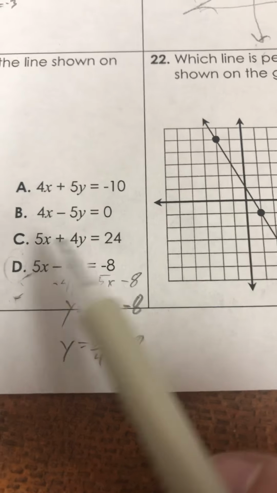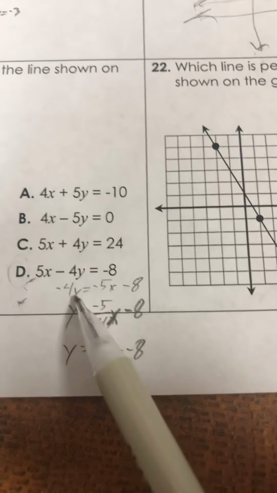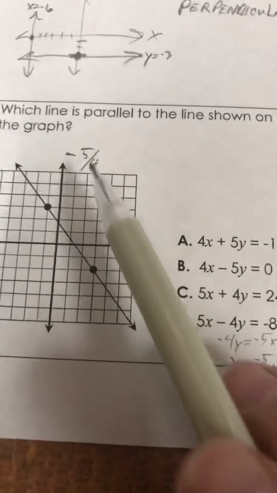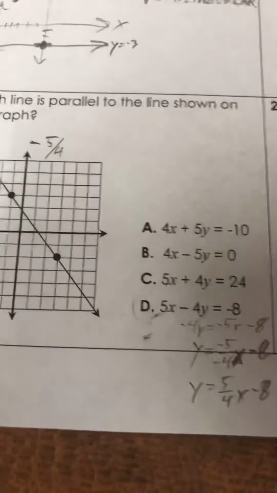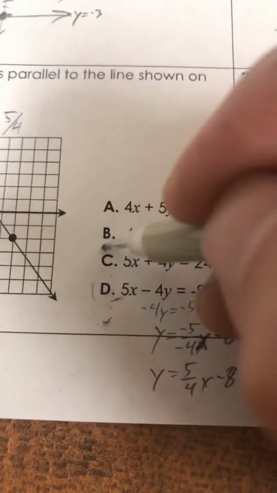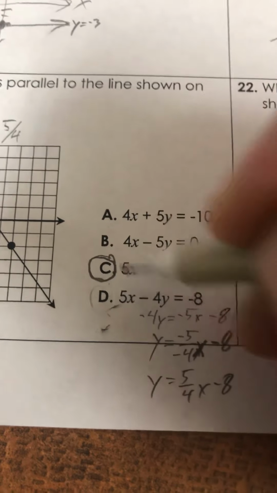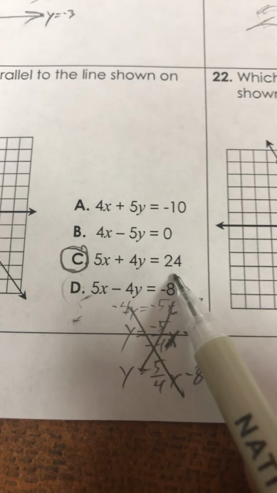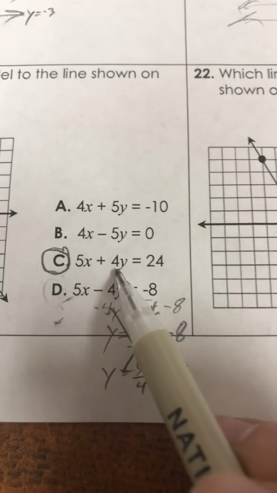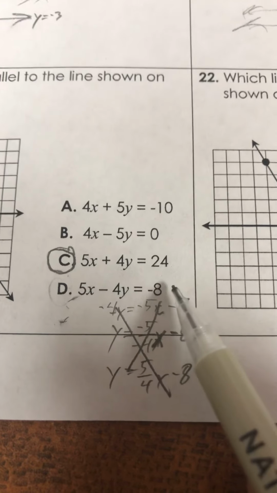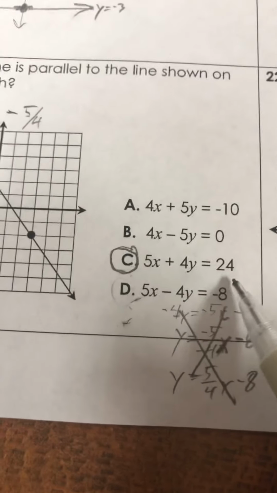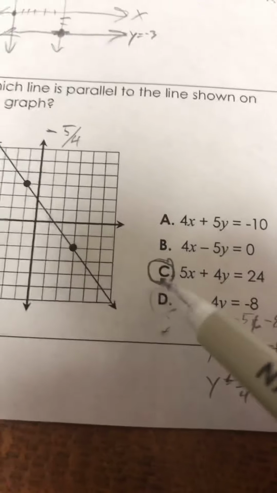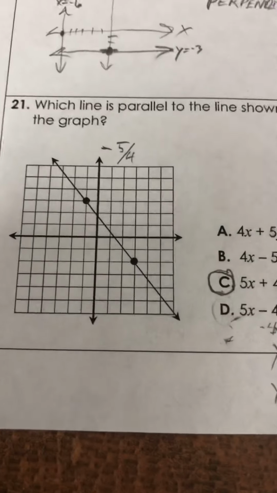This one right here, if I start working it out, see this one I worked out, I forgot to put my negative here, it's going down, most important part. So it's actually going to be C is going to be my answer. Don't pay attention to this down here, because when I subtract 5x over on this side, I'm going to have a -5 divided by 4, so it's going to be -5/4 also. So C should be your answer for 21.